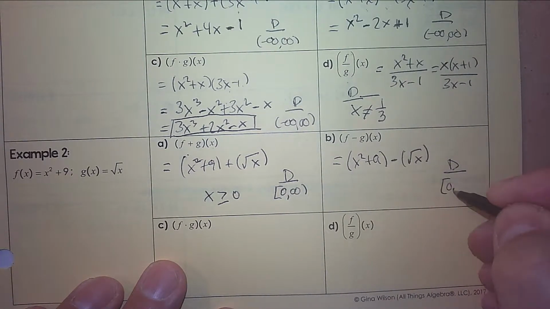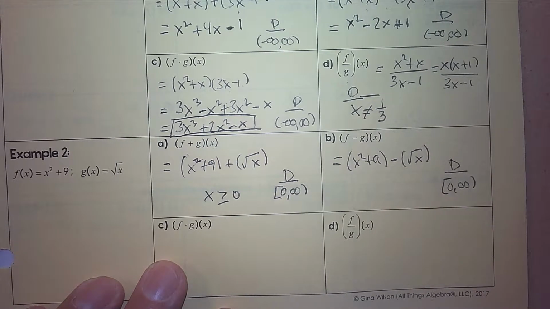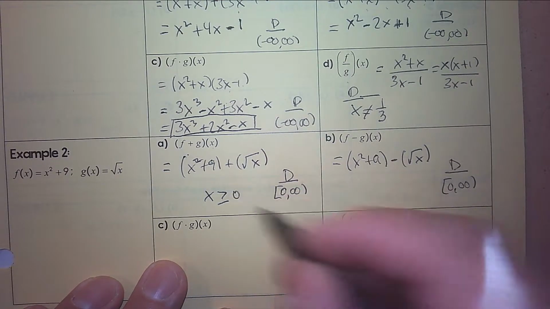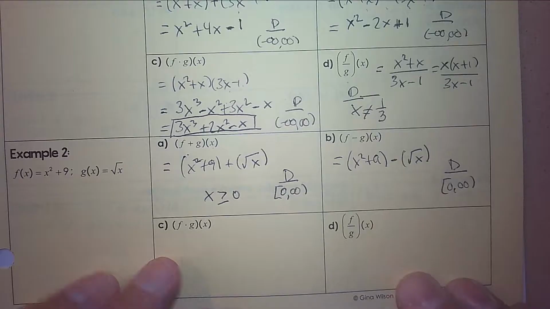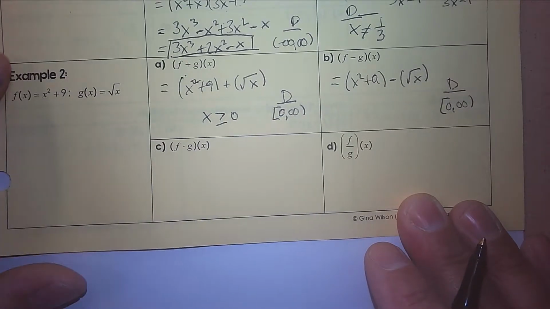You were paying attention. That's awesome. So you see a square root? So it can't be negative? So it's from 0 to infinity, or x is greater than or equal to 0. Perfect.